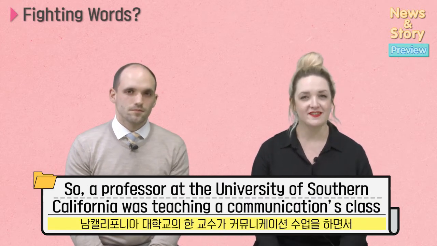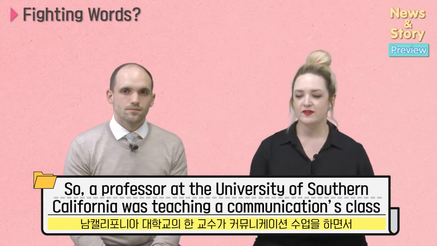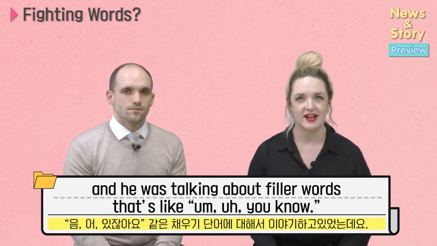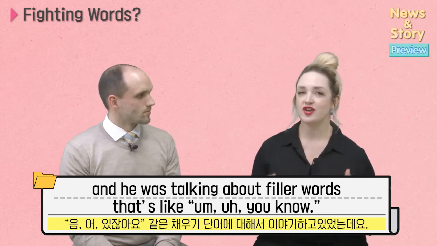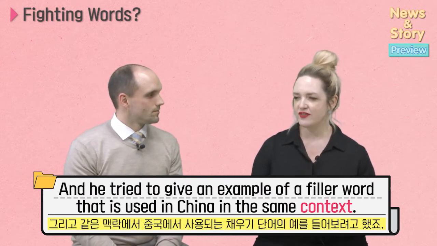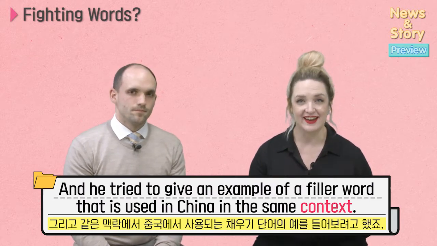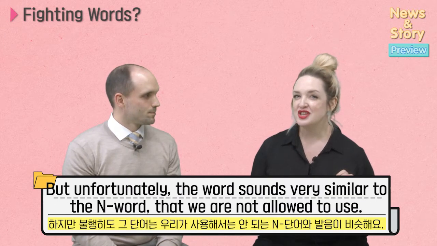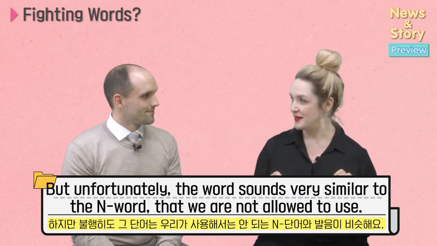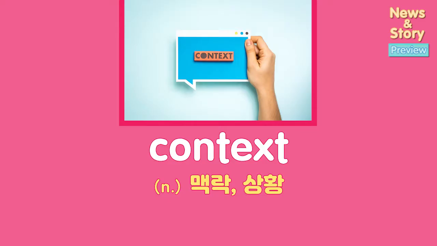A professor at the University of Southern California was teaching a communications class, and he was talking about filler words like "you know." He tried to give an example of a filler word that is used in China in the same context. They use the word "that." But unfortunately, the word sounds very similar to the N word that we are not allowed to use. Context.